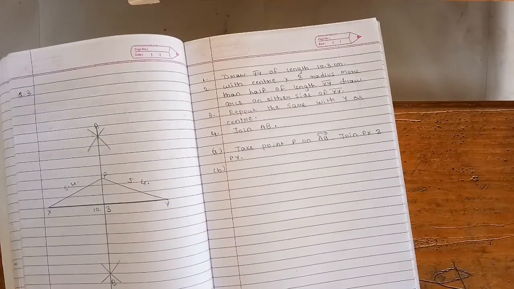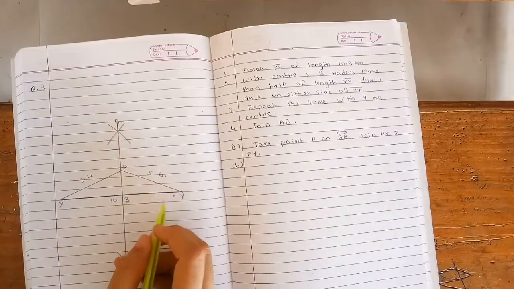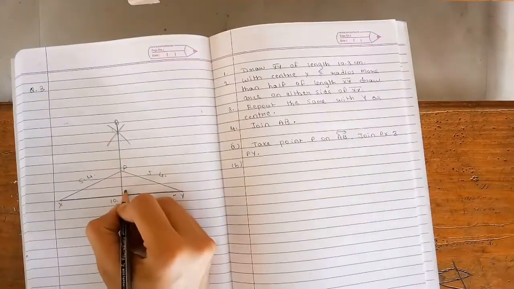Join PX and PY. Now B. If M is the midpoint of XY, then MX is equal to half the length of XY.